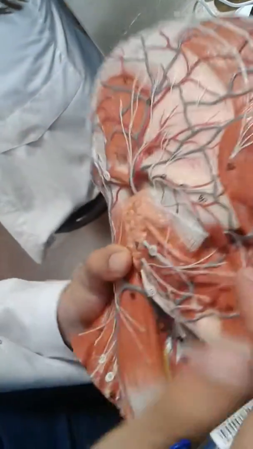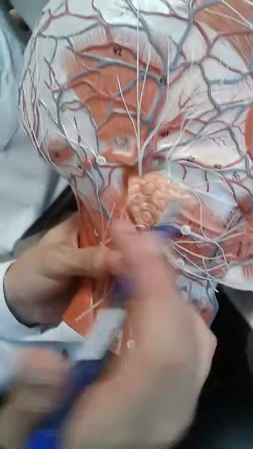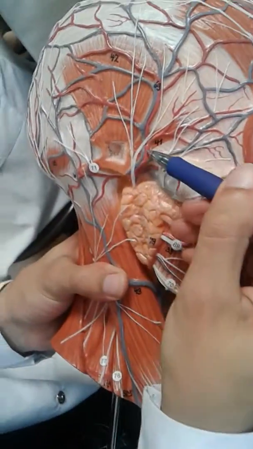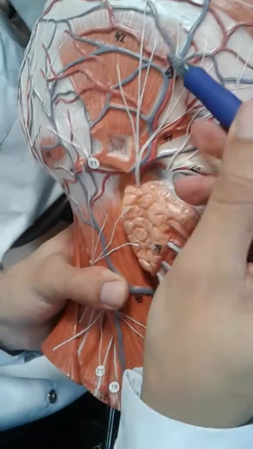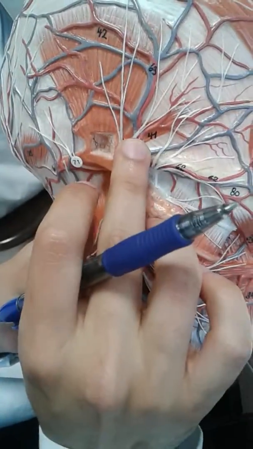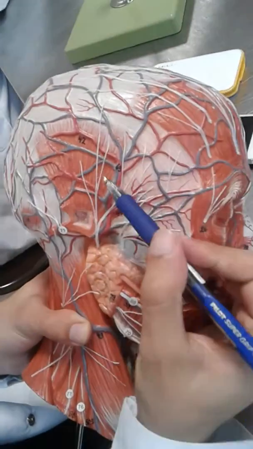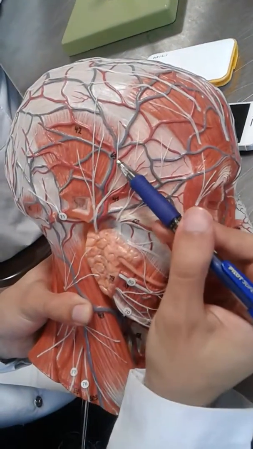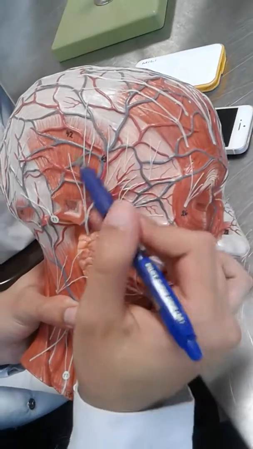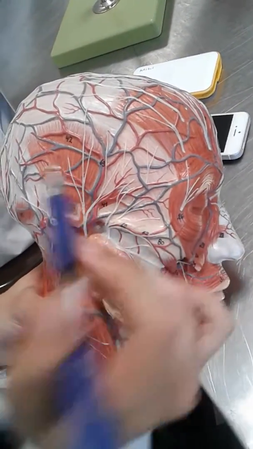shown here. Also here near the ear we can see this one. This one is the superficial temporal artery. The superficial temporal artery gives two branches: the parietal branch and the frontal branch. So this is the parietal branch and this one is the frontal branch from the superficial temporal artery.